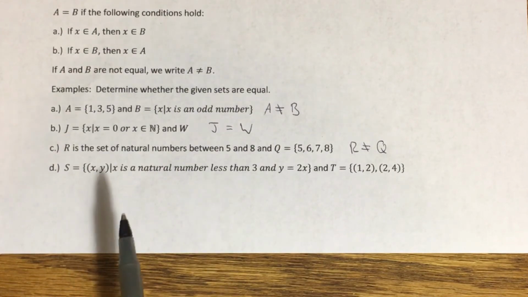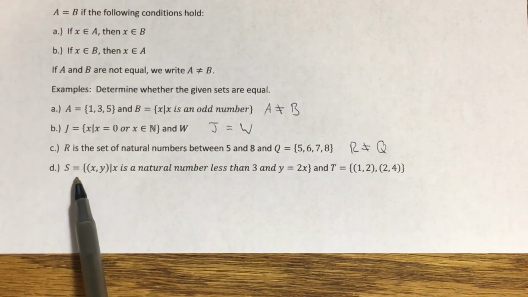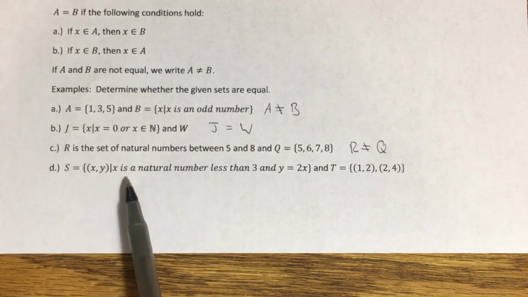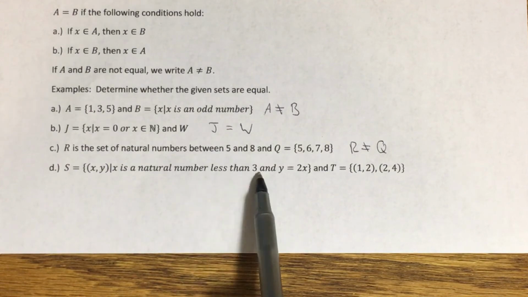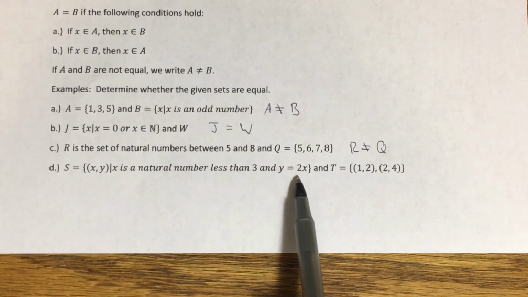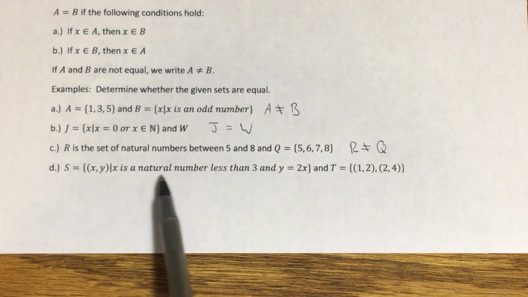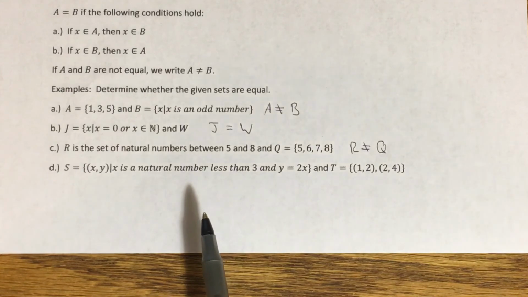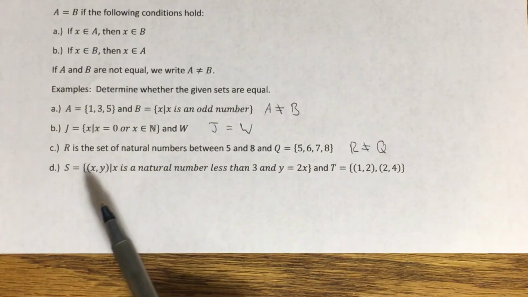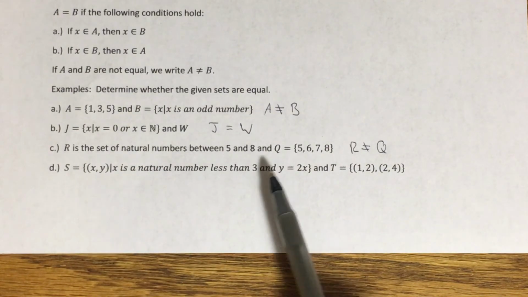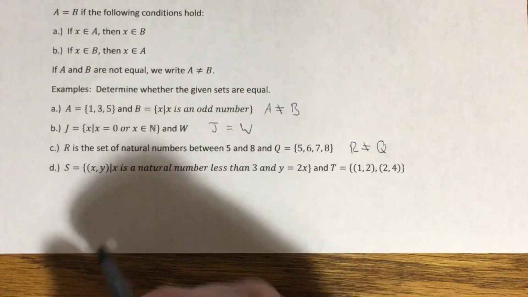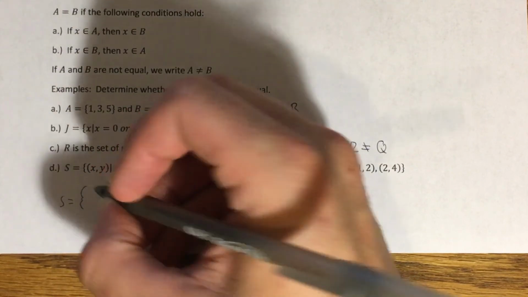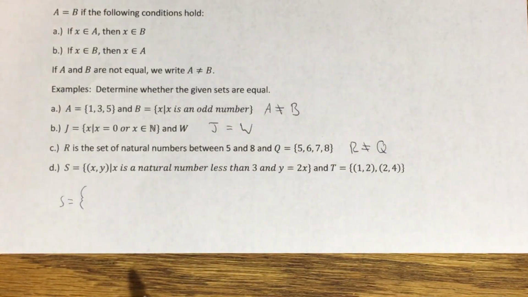One last example, this set S. S is the set of all ordered pairs of real numbers, x, y, such that x is a natural number less than 3, and y is equal to 2x. Now this might be the most complicated looking set that we've encountered, but in fact it's a very small set if we were to try and explicitly write it out. So before we look at T, let's look at another way of describing S. See if I can do it in roster notation or listing notation.